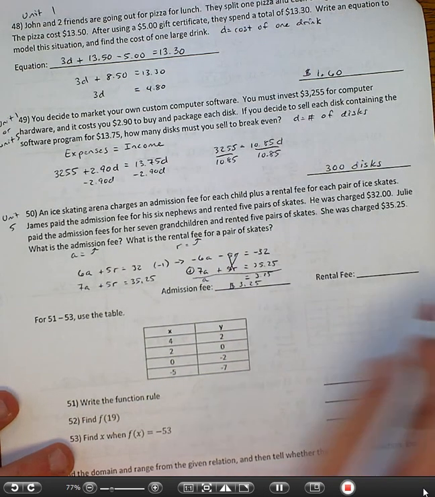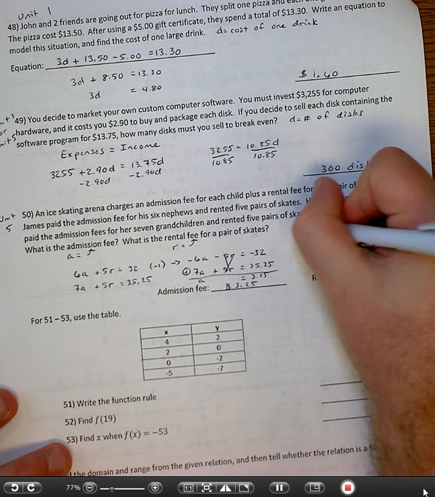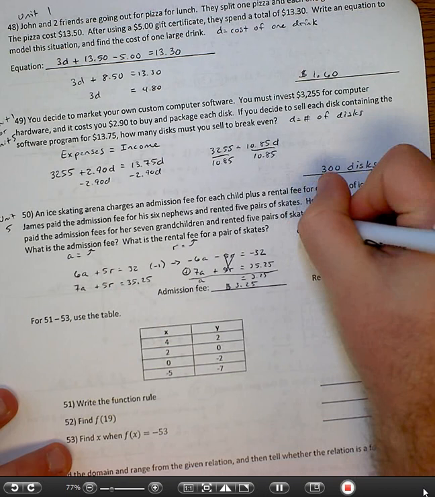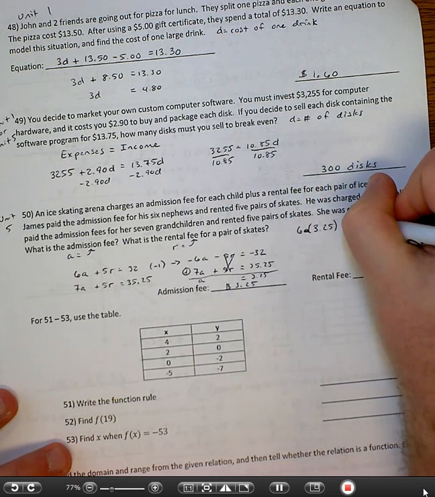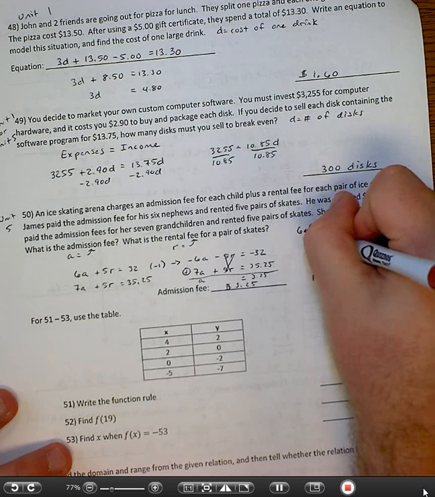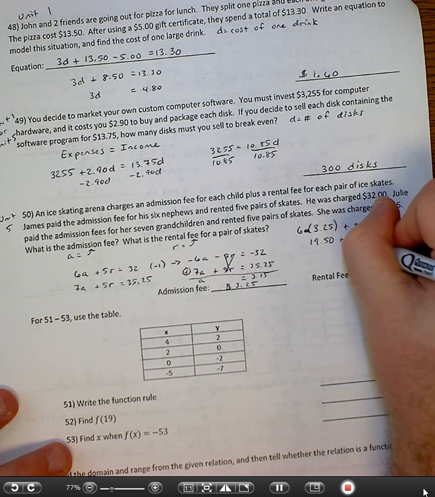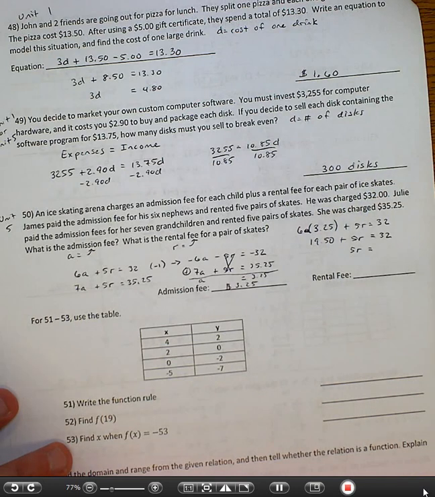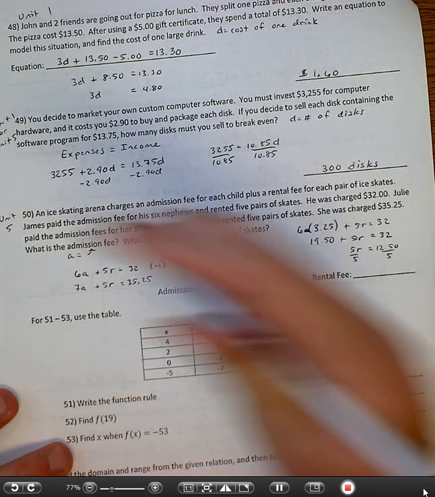Now that we know that, we can find the rental fee. So I'm going to use the first one, smaller numbers. So 6A, we found A. So 6 times 3.25 plus 5R equals 32. So 3.25 times 6 is $19.50 plus 5R equals 32. Subtract the $19.50. You get $12.50. Divide that by 5. You get $2.50 for the rental fee.